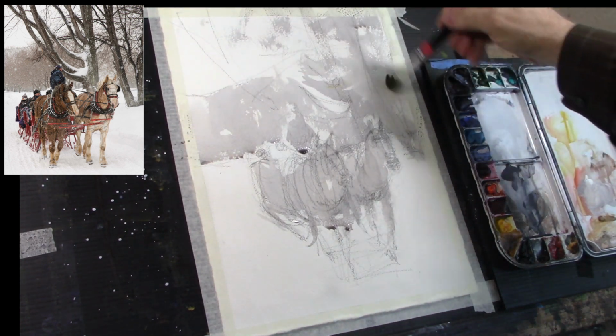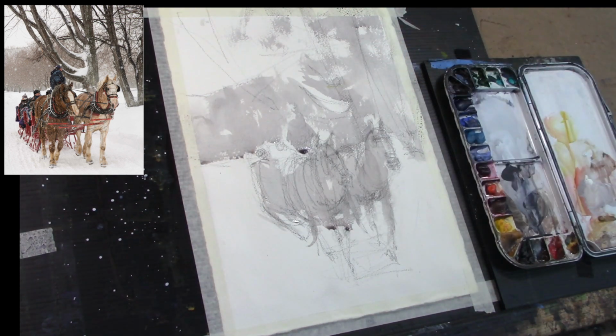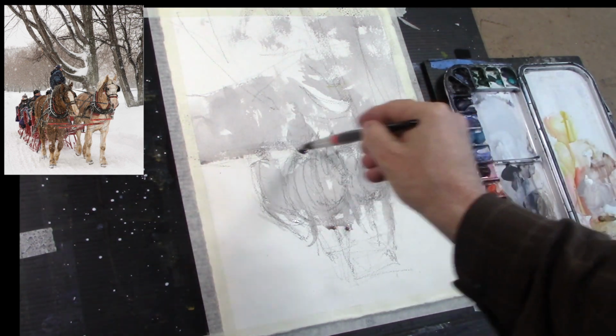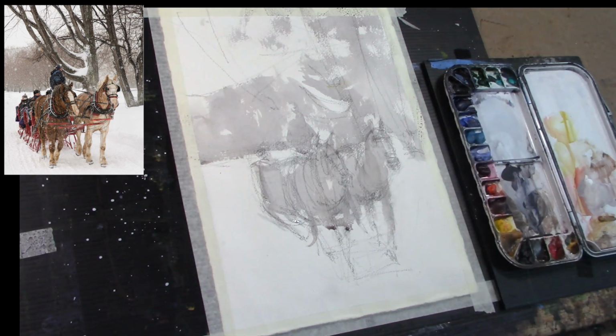Dry brush. Oops. So it's starting to look something like a vignette. So that's encouraging.